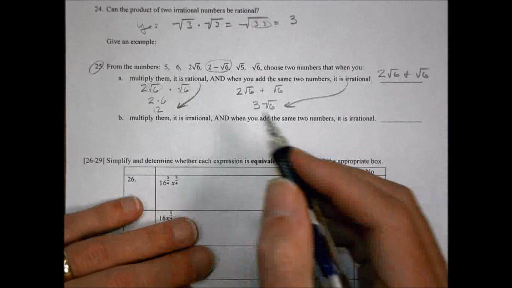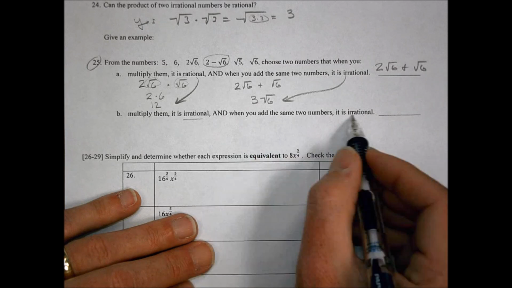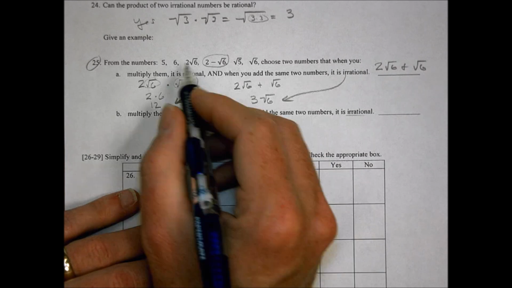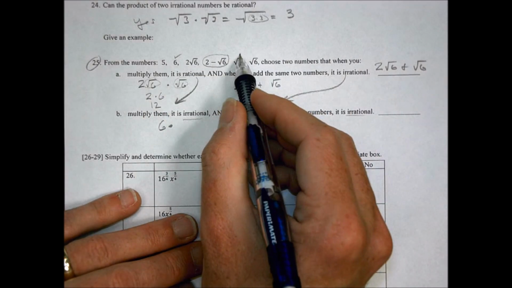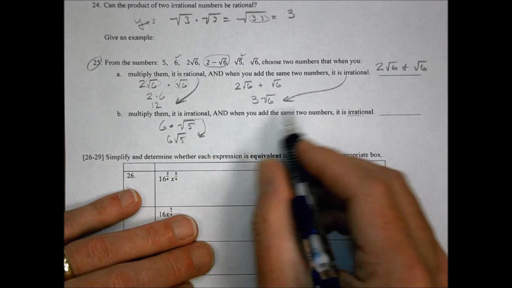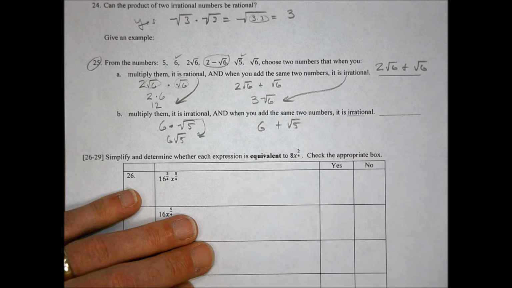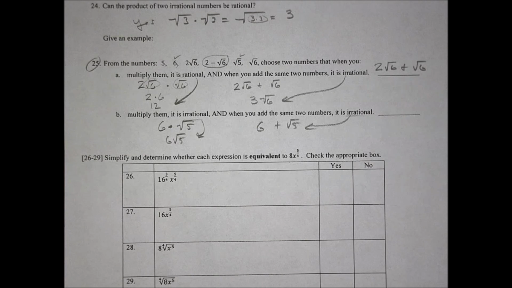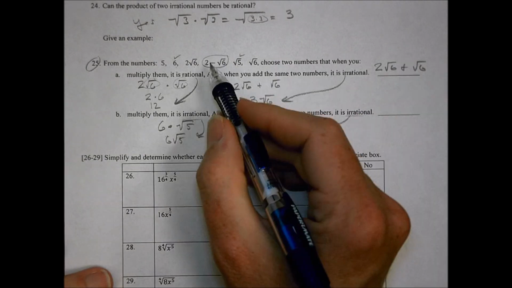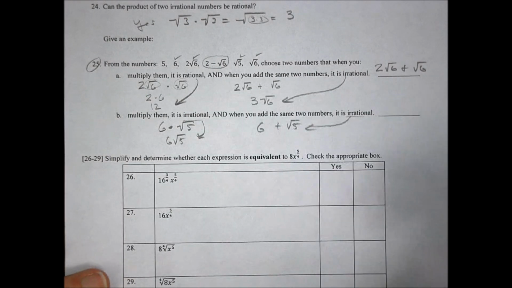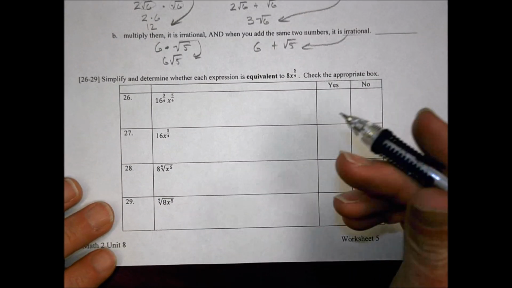Pick 2 more numbers. When you multiply them, it's irrational, and when you add them, it's irrational. So if I did 6 times, let's do 6 is my whole number here, and we'll do a root 5. Then I have 6 root 5. Yep, that's irrational. When I add them, 6 plus root 5 just stays 6 plus root 5, and it's irrational. Okay? And that's what they're wanting you to do. Just kind of look at the numbers, pick some that you like, and see what you can do with them. So I used 2 root 6, and I used root 6. I did 6 and root 5. I didn't use those ones. Could I? Yeah, I just didn't. There are lots of different ways you could solve those ones.